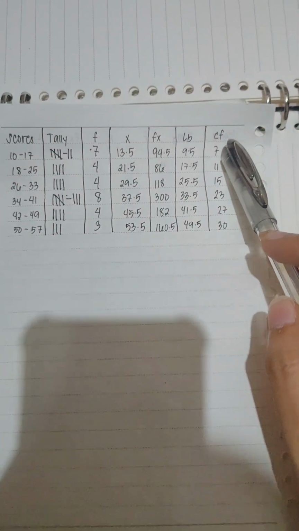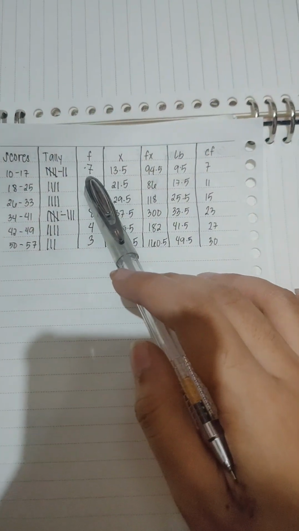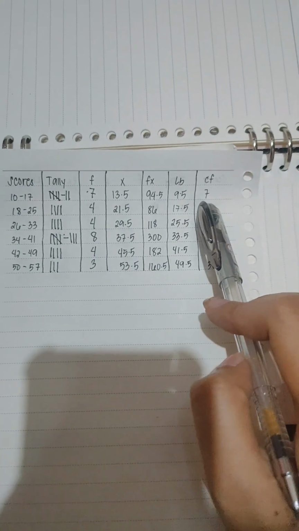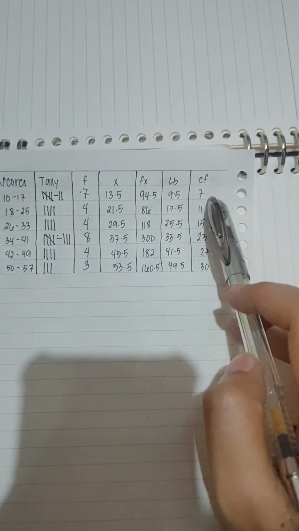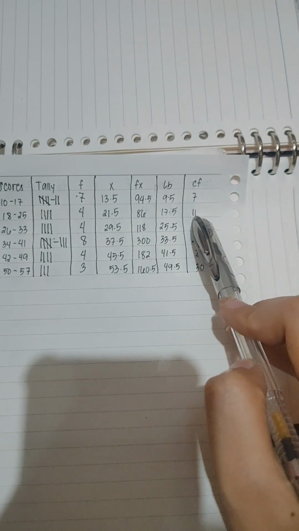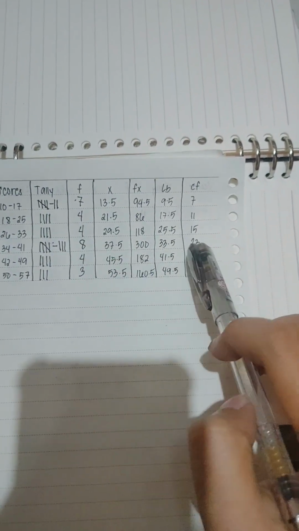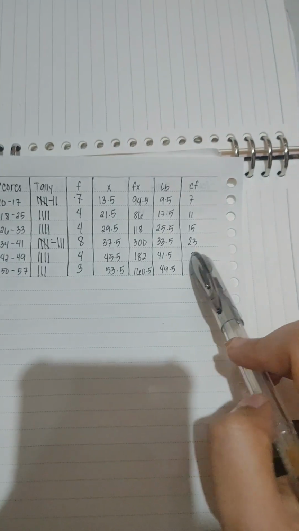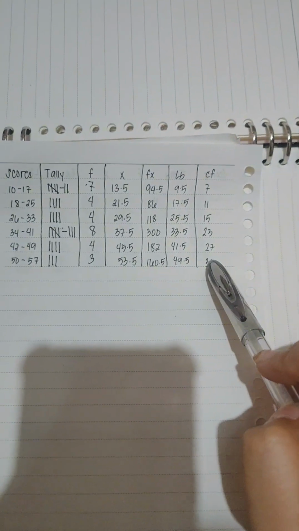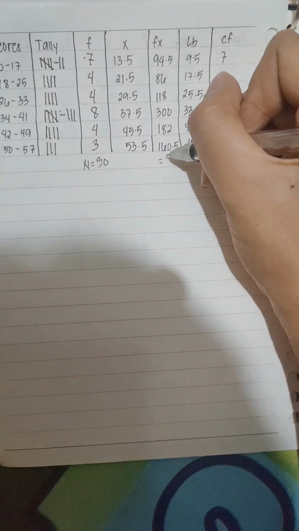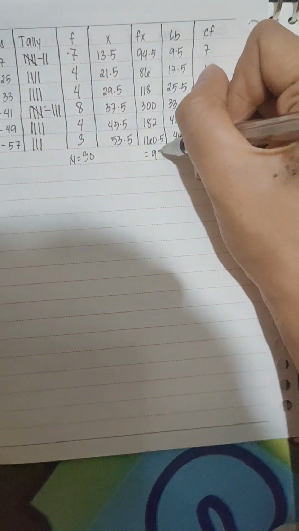To get the cumulative frequency, we copy the frequency, which is 7, and add the next frequency, which is 4. 4 plus 7 is 11. 11 plus 4 equals 15. 15 plus 8 equals 23. 23 plus 4 is 27. 27 plus 3 equals 30. So we add the frequency, which is 30. We add the fx, which equals 941.